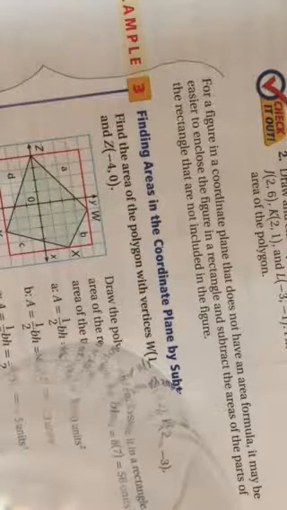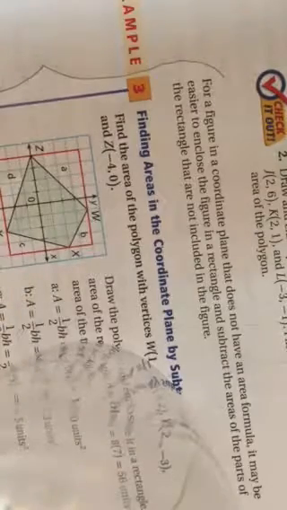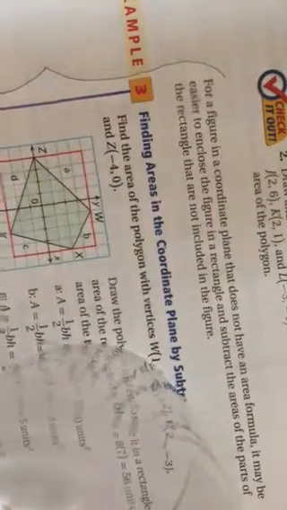So what they're going to lead us to do is find the area of the whole rectangle and then find the area of the 4 triangles and then say area of rectangle minus area of triangle A minus area of triangle B minus area of triangle C minus area of triangle D, and what we will be left with is the area of this unusual shape in the middle, which is what we were asked to find the area of in the first place. So let's work on that.